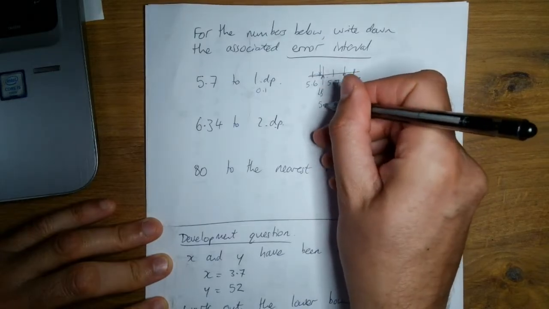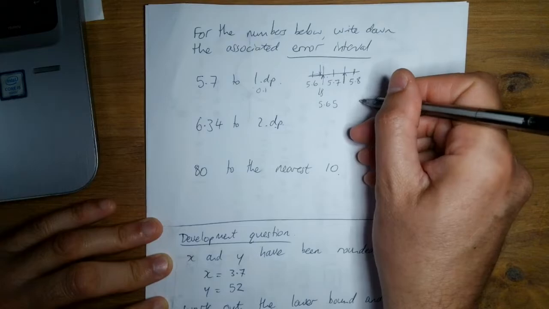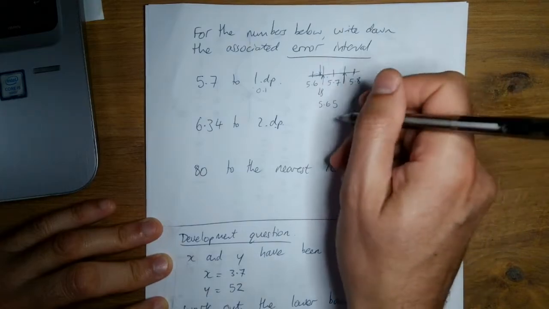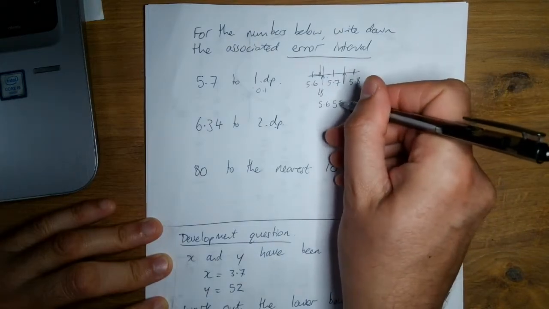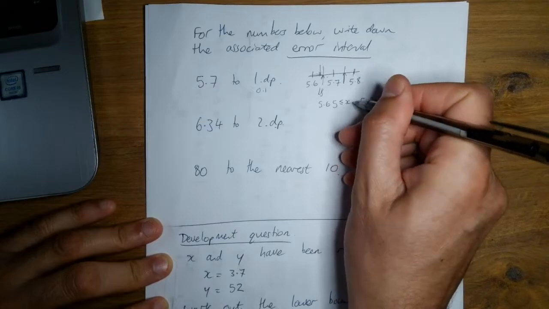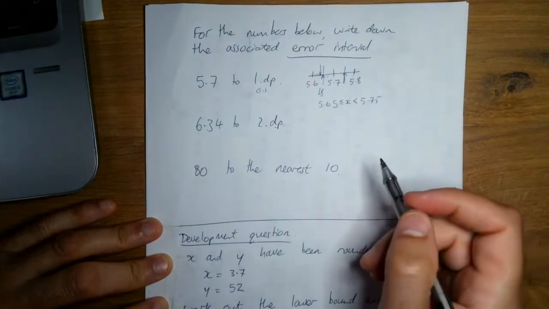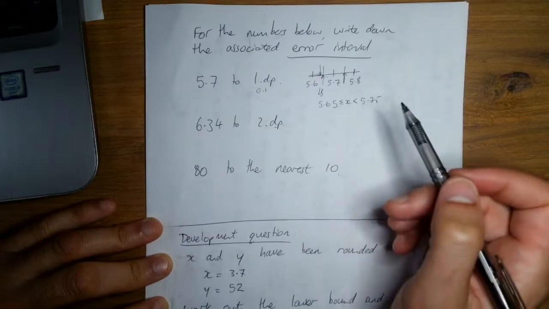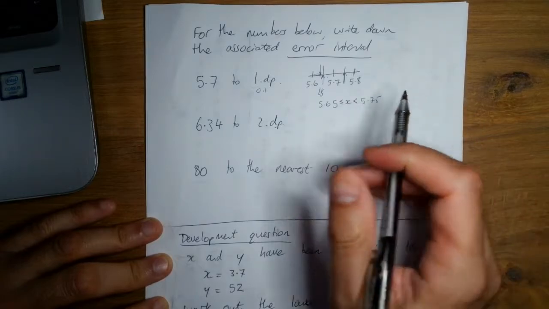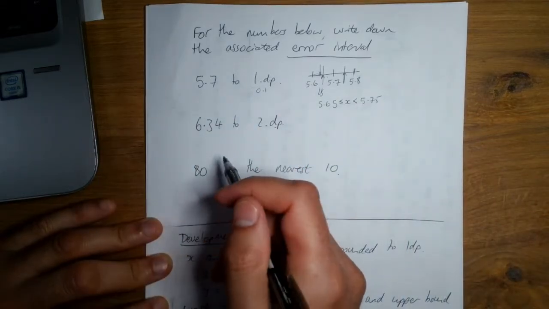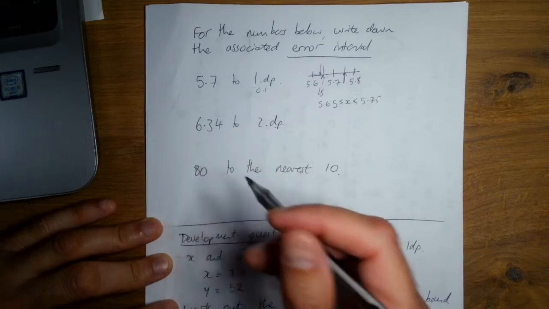The lower bound is 5.65, and the upper bound is 5.75. And right between them is something like this. I'm going to use the letter x to go between them. The lower bound always has an 'or equal to', and the upper bound doesn't. And I think you picked up on that because that's the same for every single question.